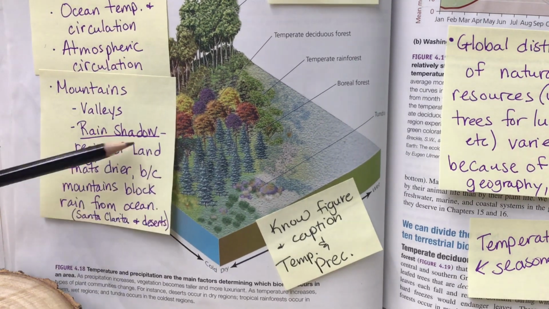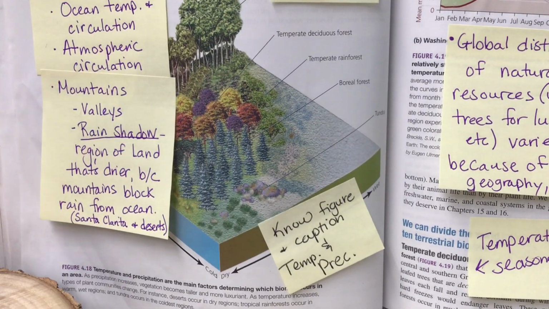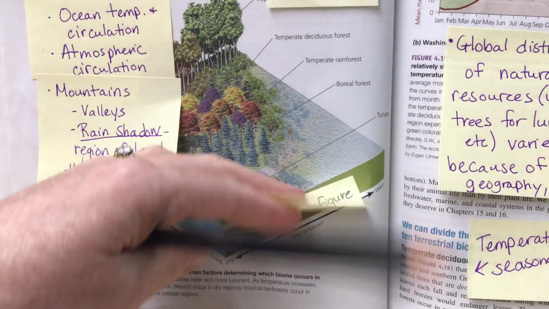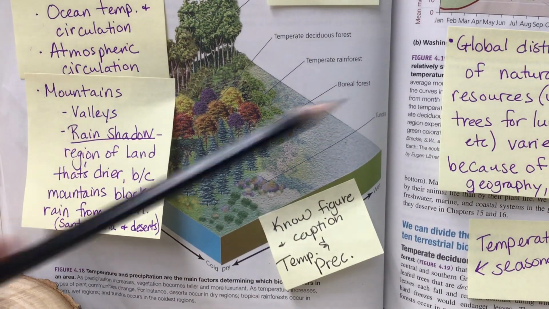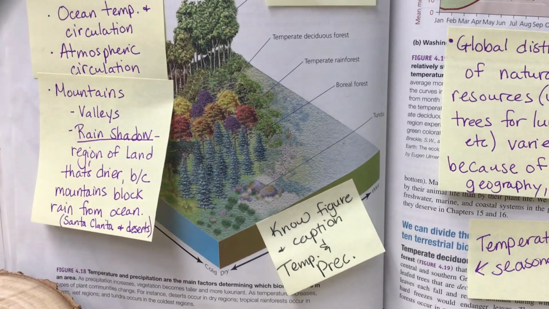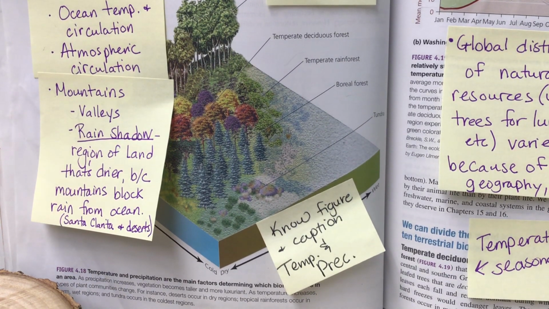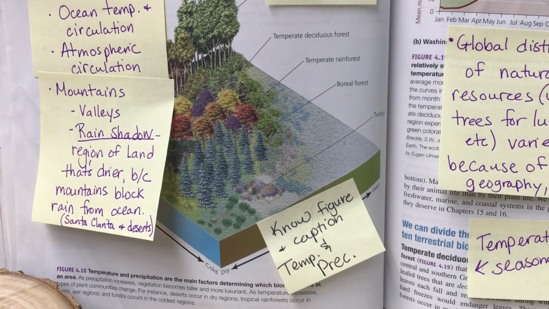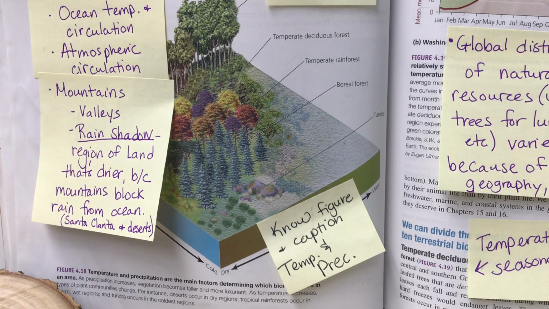So on this side, temperature from hot to cold and dry to wet determines what type of biome you are, and here are the biomes up here. So studying this figure and caption will help you piece together some of these things about biomes.